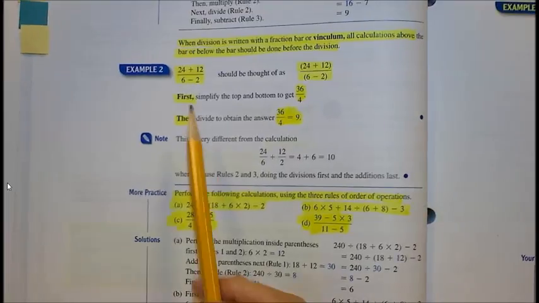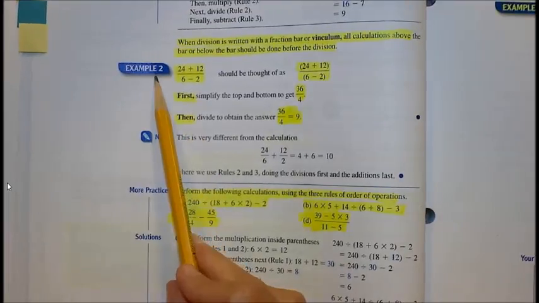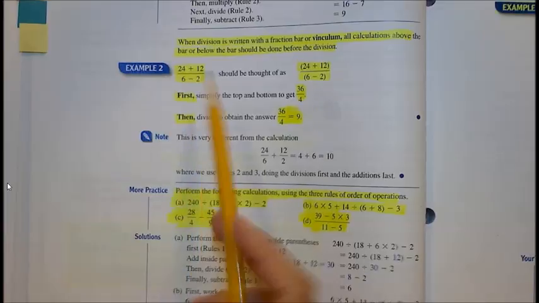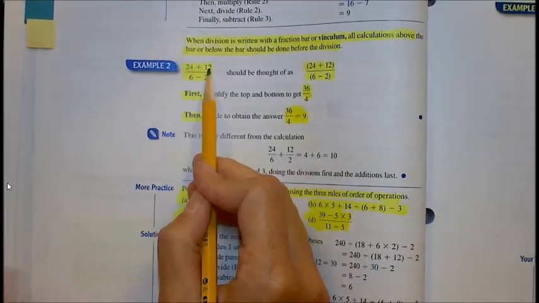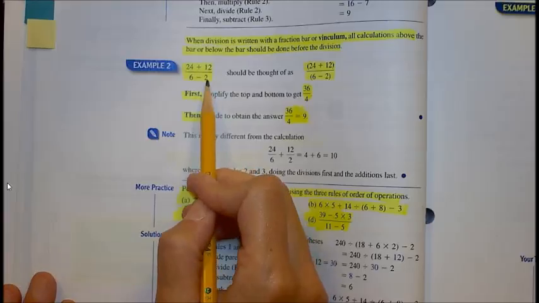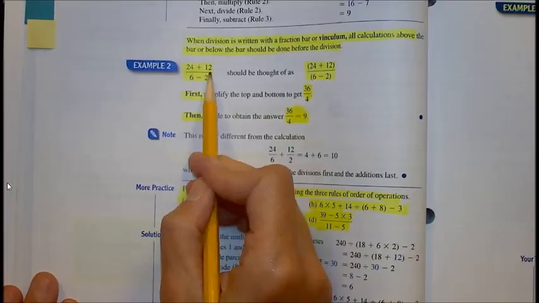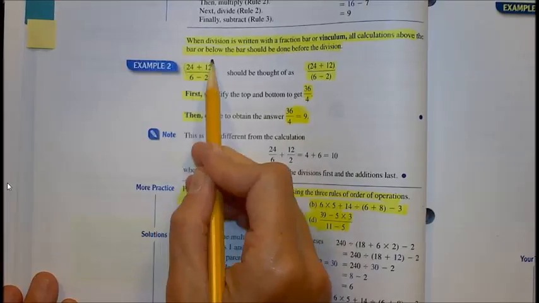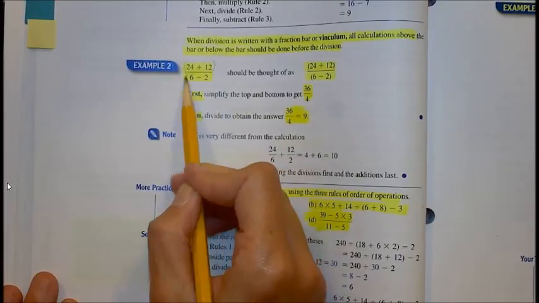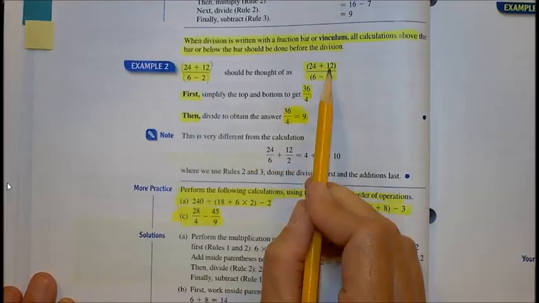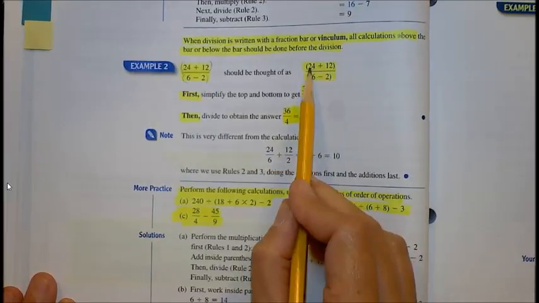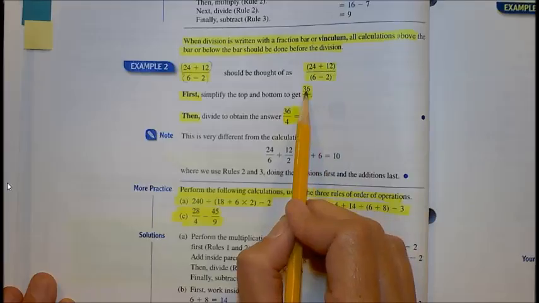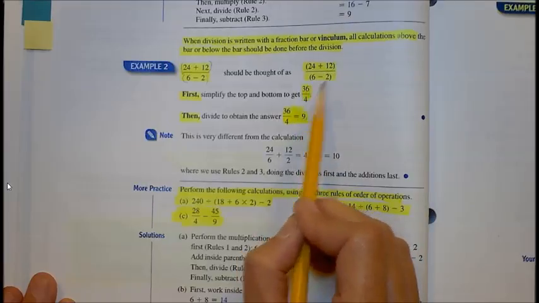So the next section here, example number 2 on page 52, they're giving us an example of a fraction where we see an operation on the top and an operation on the bottom. When we see a fraction set up like this, we do the work on the top and then we do the work on the bottom and divide. So notice they put the parentheses around top and bottom here. So 24 plus 12 is 36, and then 6 minus 2 is 4.